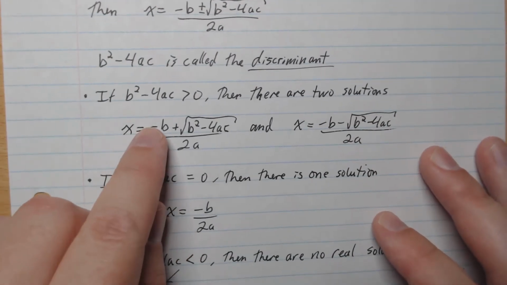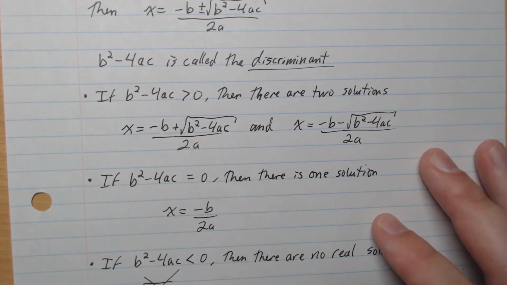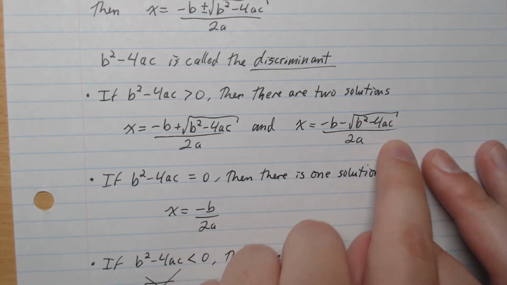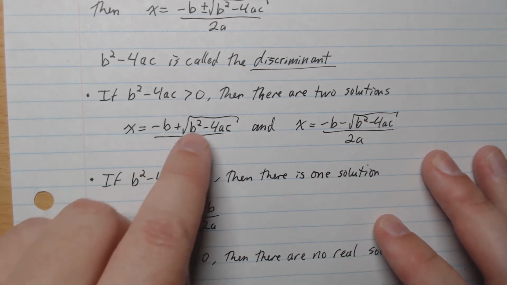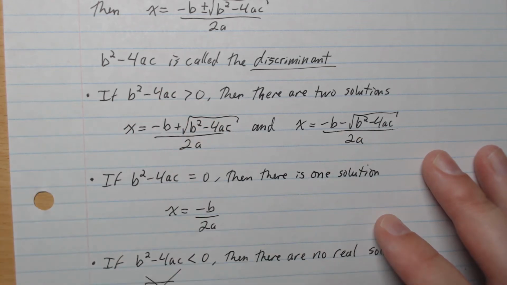There's going to be two solutions. The first one is minus b plus root b squared minus 4ac over 2a. And the other one is minus b minus root b squared minus 4ac, all that over 2a. All right, so if this chunk is greater than 0, we have two solutions.